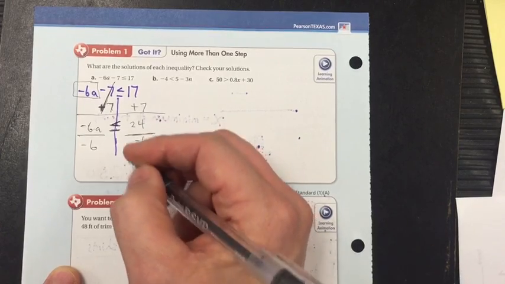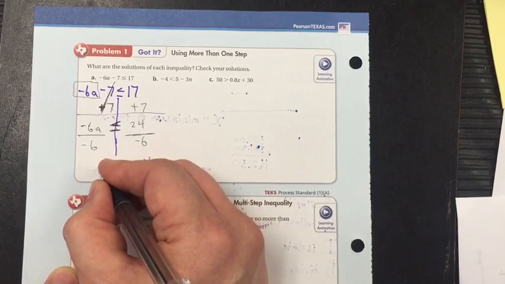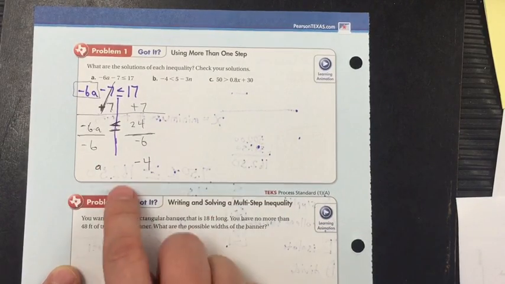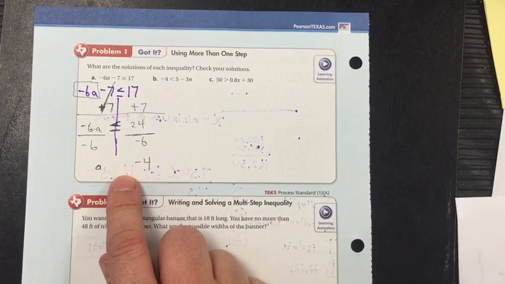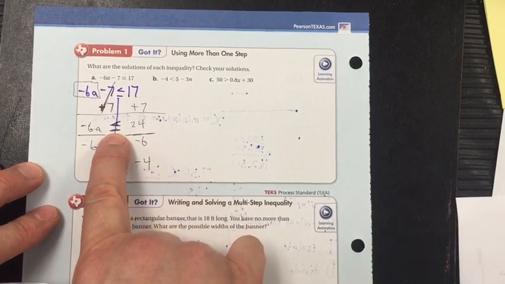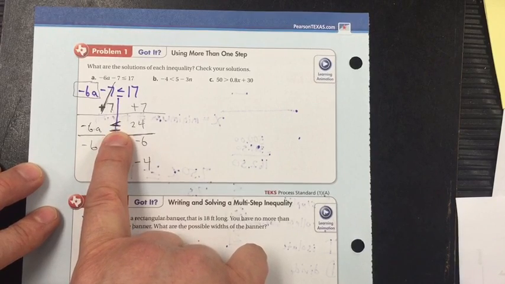24 divided by negative 6 is negative 4. So over here we have A, but here's something that is new to today, unless you had a really good teacher that's taught you extra stuff last year. With inequalities, remember this is not an equation. We do not have an equal sign. We have greater thans, less thans, all that stuff. This one is a less than or equal to.